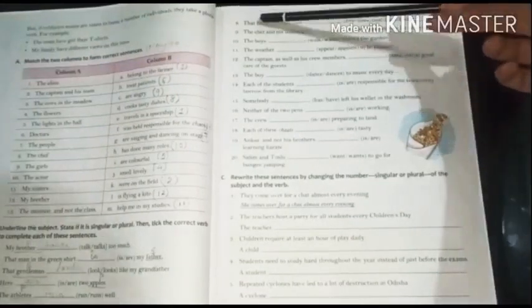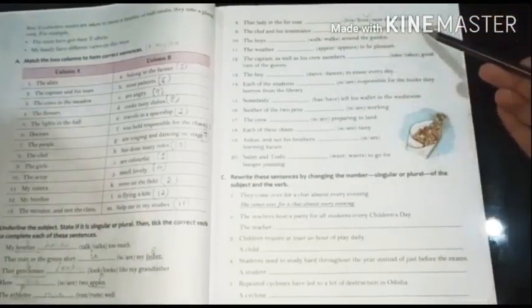That is the eighth one. That lady in the fur coat lives near the school. So here we are talking about a lady. Lady is what? Lady is a singular form of subject. And with that we are going to use a singular verb. That is lives. That lady lives near the school.